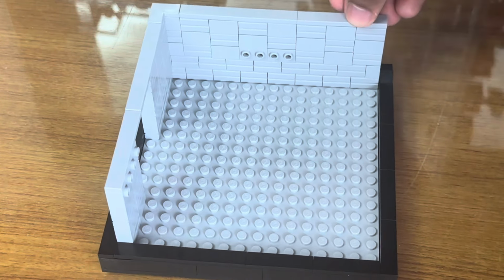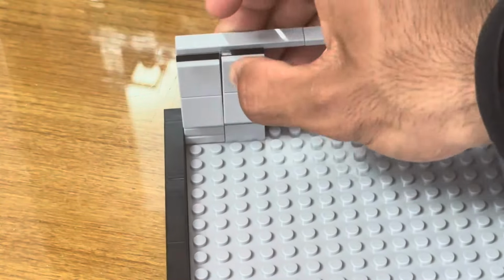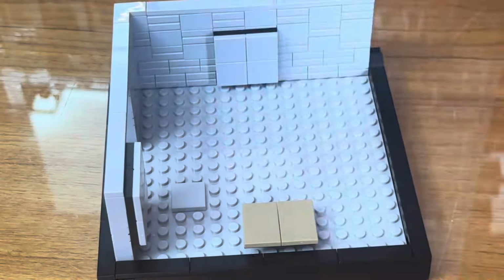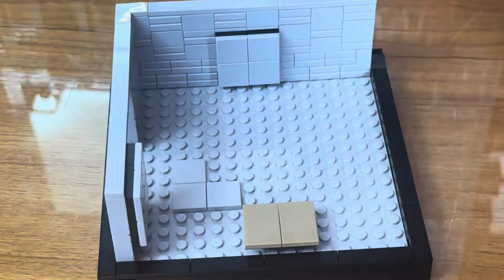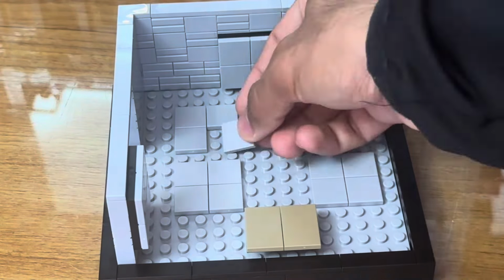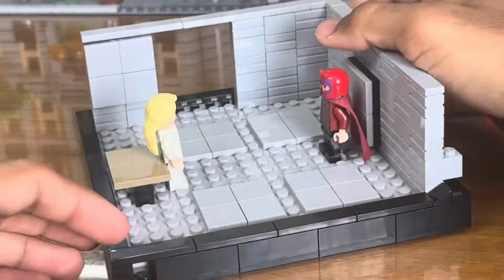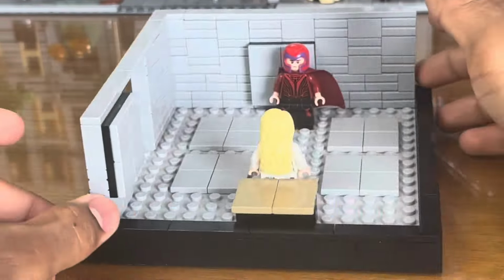I then tiled off the top, and then used a few of these 2x2 pieces to represent these little supports on the wall there, just to give the wall a little bit more texture. And then just to give the floor a bit more texture as well, I just ended up adding some more of these 2x2 tiles, placing Magneto and the other minifigure, and here we have the build done.